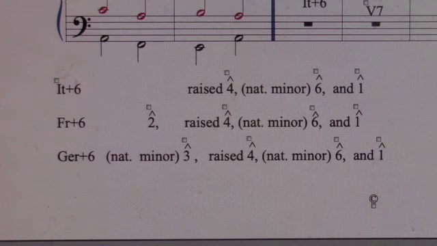French is the same thing as an Italian, except it also contains scale degree 2. So it has scale degree 2, the raised scale degree 4, the natural minor 6, and scale degree 1. In the German, you will have the same thing as the Italian, except you'll also have a lowered scale degree 3.